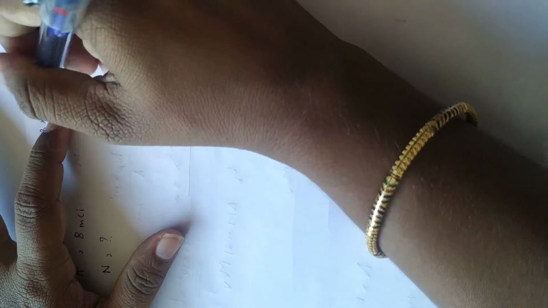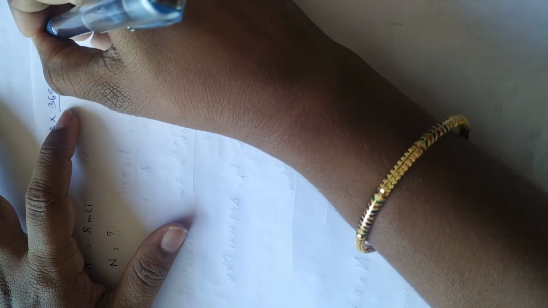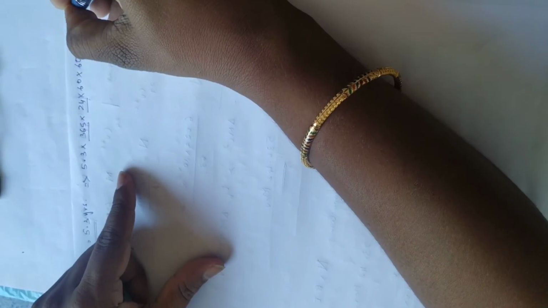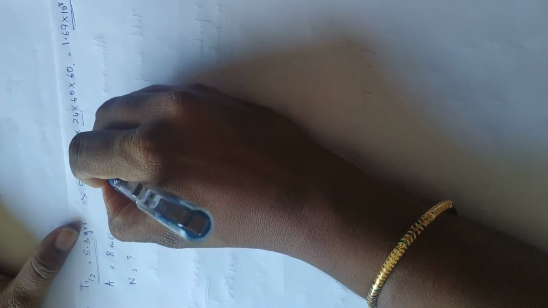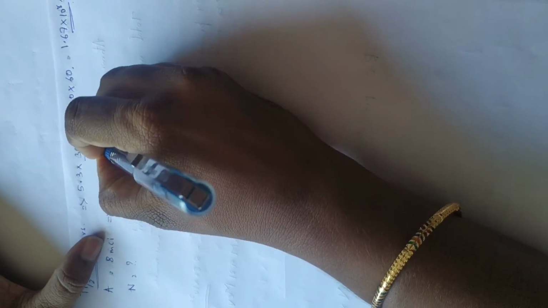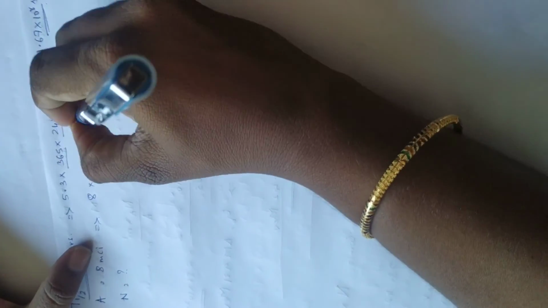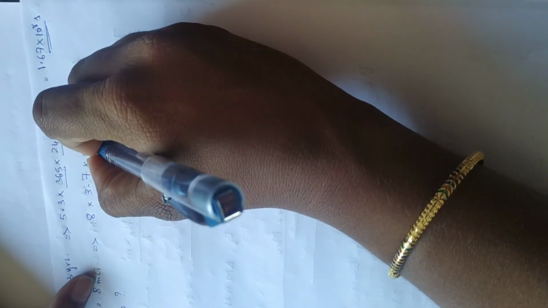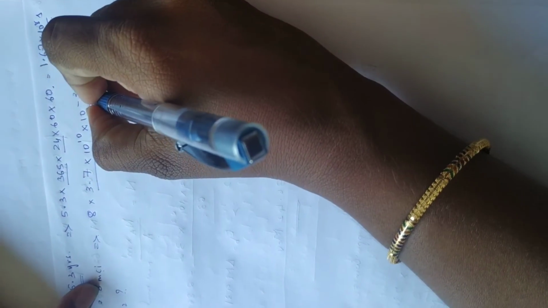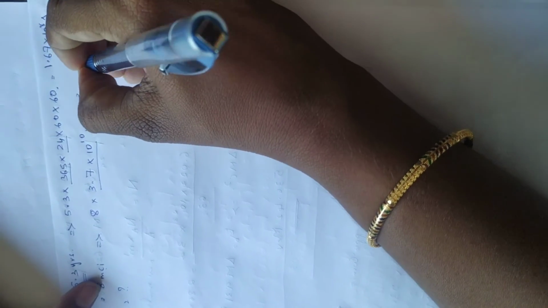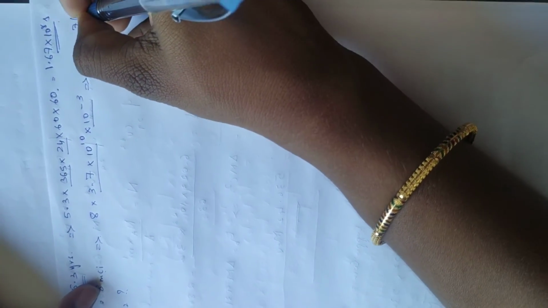How can we convert? 5.3 into 365 into 24 hours, 60 minutes, 60 seconds. Therefore we will get some 1.67 into 10 raised to 8 seconds here. If you convert 8 millicurie, 1 curie is 3.7 into 10 raised to 10, and milli is 10 raised to minus 3. Therefore we will get 29.6 into 10 raised to 7 decay per second.